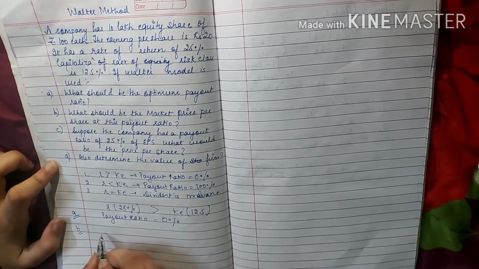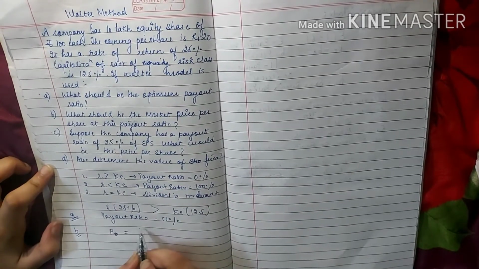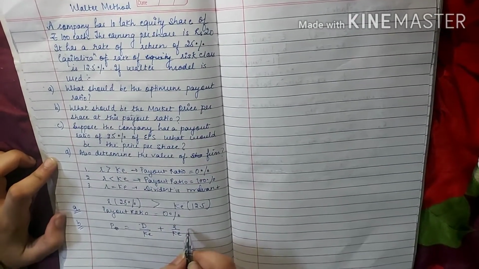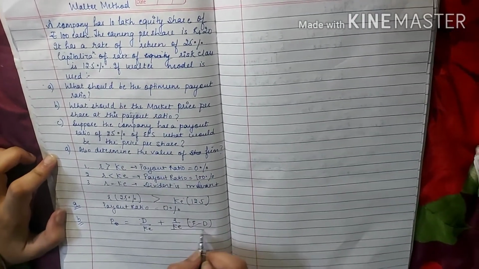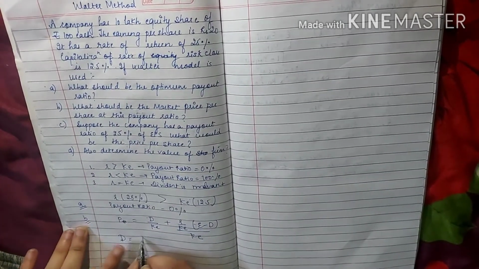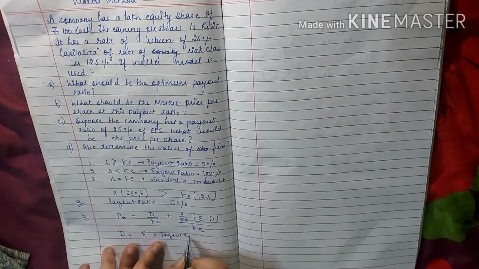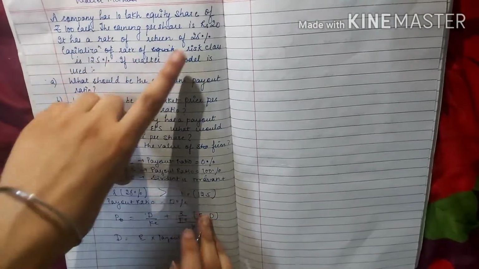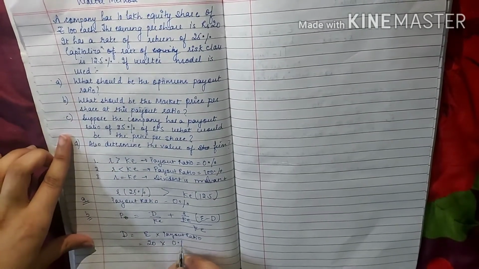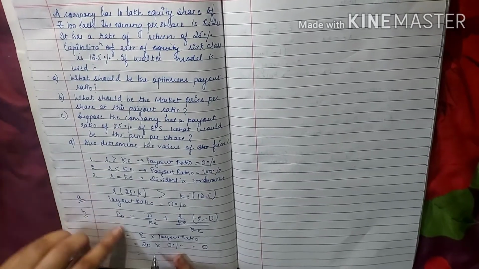Now, you have to apply the formula of Walter method, that is P is equal to D upon KE plus R by KE, earning minus dividend upon KE. Now, dividend is equal to earning into payout ratio. So, earning is rupees 20. Rupees 20 into 0% is equal to 0. Now, just put the values into the formula.